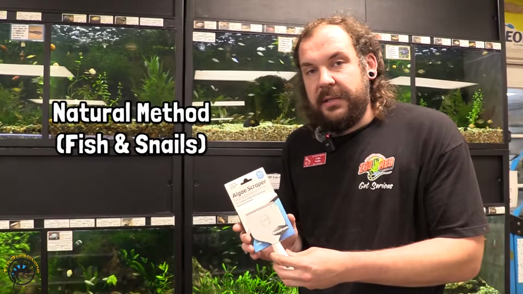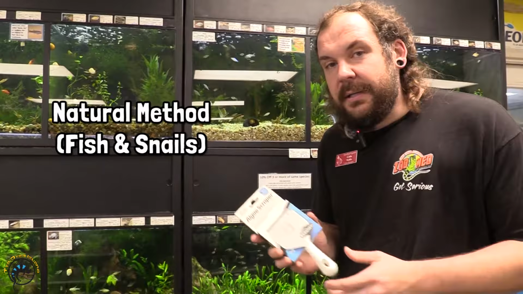As far as great things for removing algae, it's going to depend on the type of algae. There's many different types of algae in the home aquarium. One of the more common types of algae we see would be like hair algae or what's called blackbeard algae. These are generally best removed by different fish.